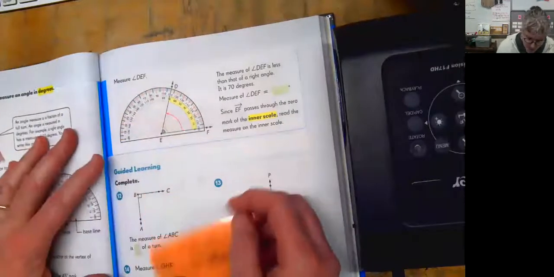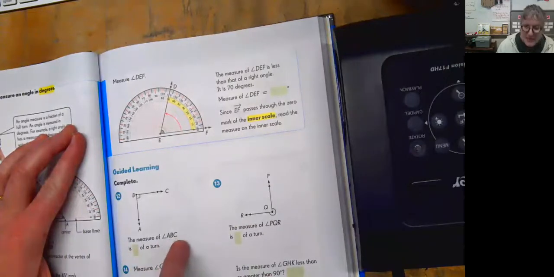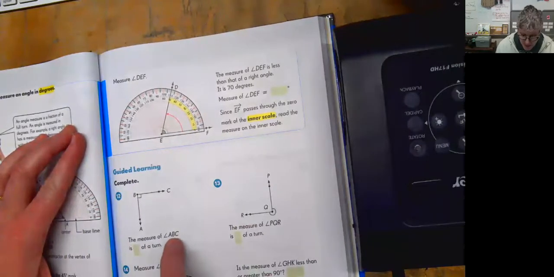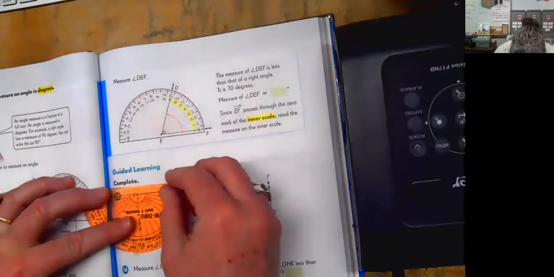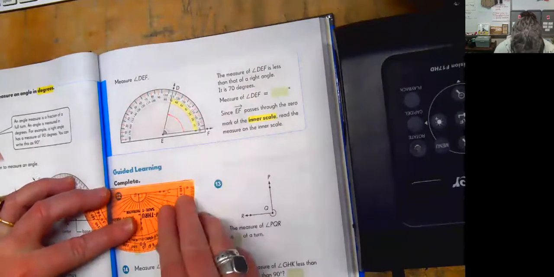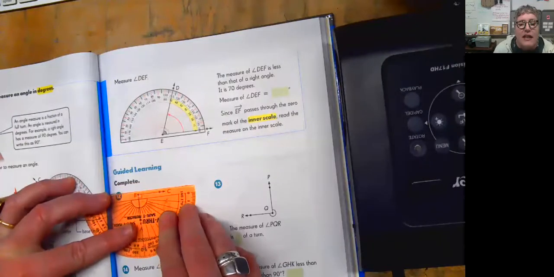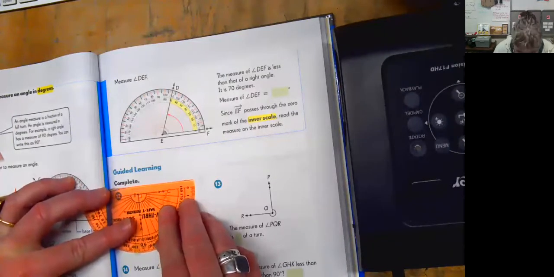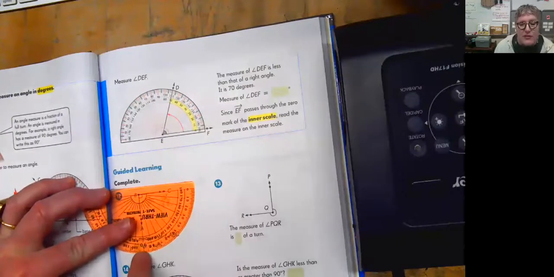So if I'm measuring this angle on number 12, this is called angle ABC. The B, the letter that's in the middle, is always going to be the vertex. So I'm putting my protractor right here on top of, you can see that I'm at the center and I'm touching the bottom line. And when I measure, it's exactly 90 degrees, right?